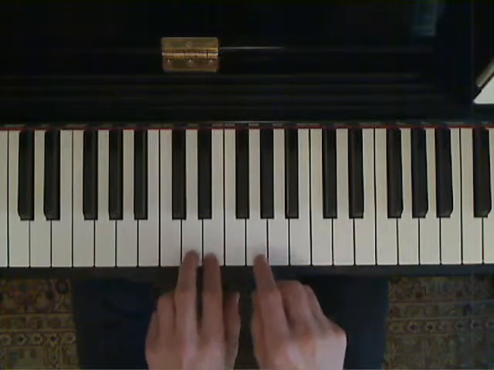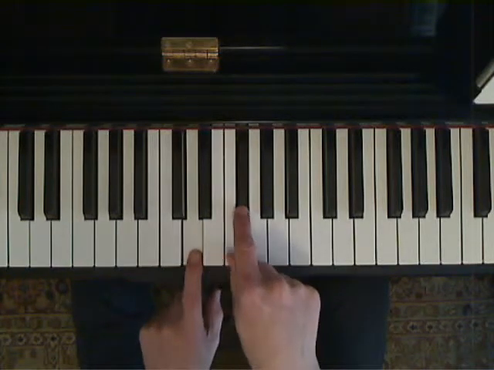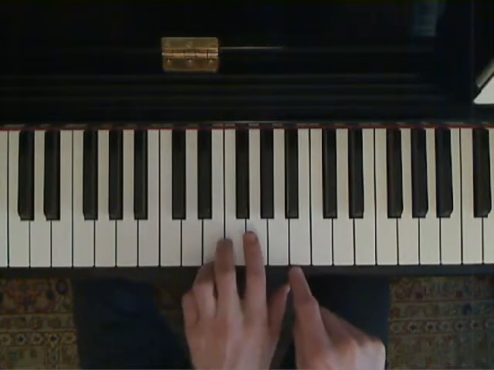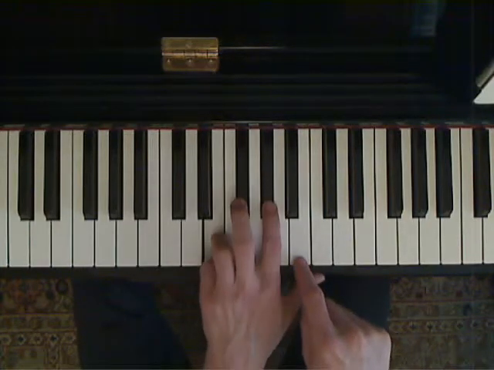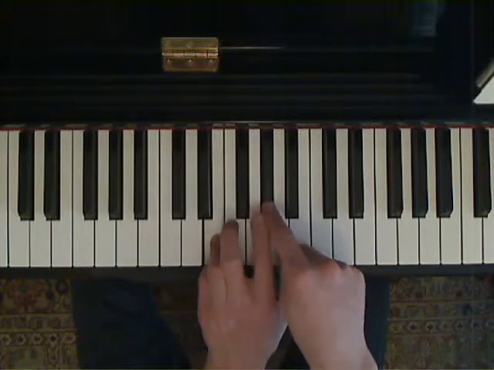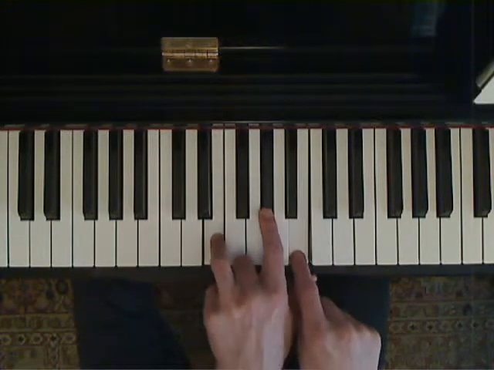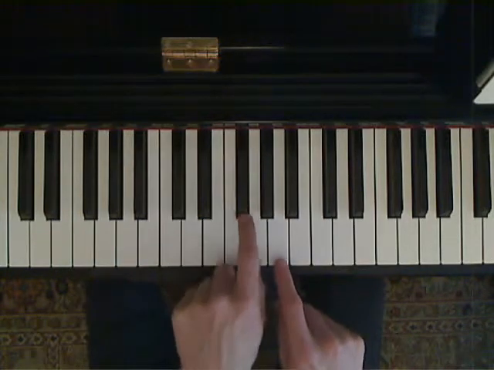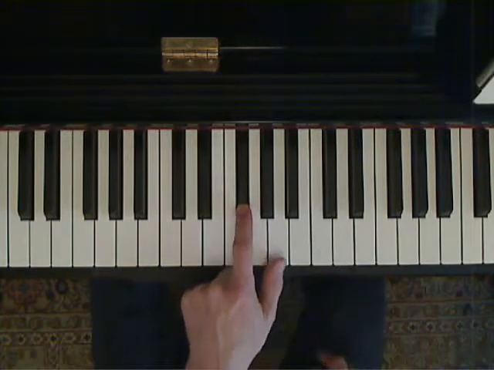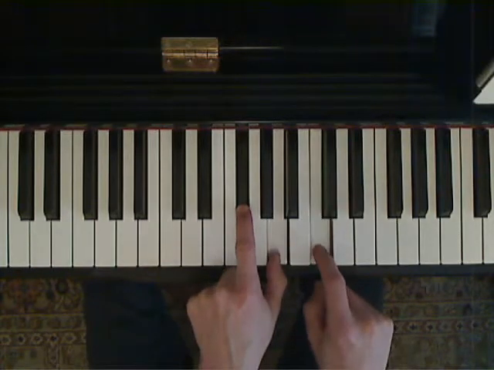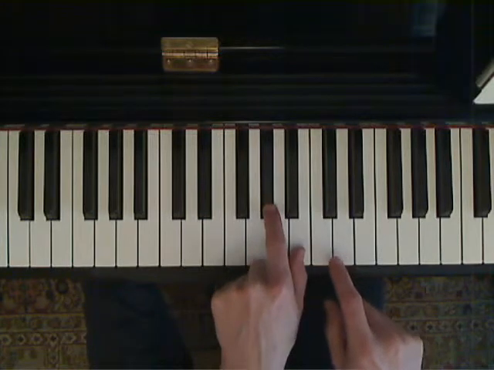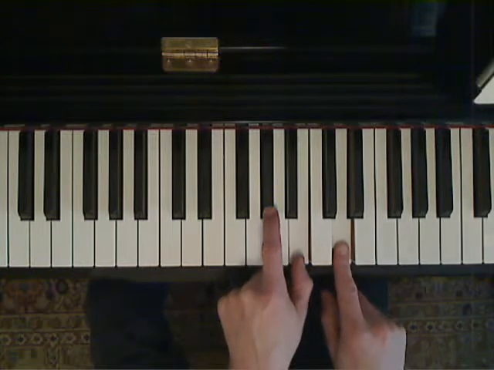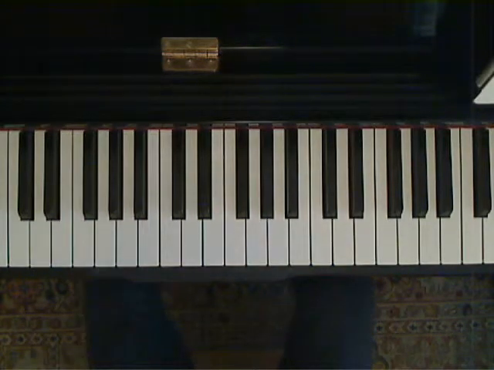On the 4th degree we have D, F sharp, of course, and A. On the 5th degree we have E, G sharp, because we have the G sharp, of course, and B. These are the 3 notes. Then on the 6th degree, with the altered 6th degree, we start from the F sharp, A, and C, and then G sharp, C, and D. This is the chord built on the 7th degree. So let's analyze all these chords.